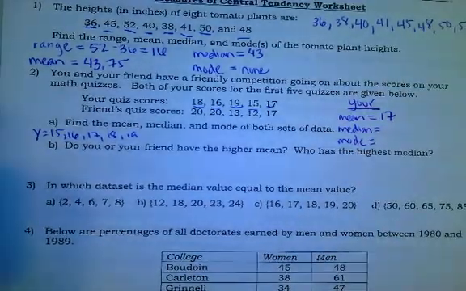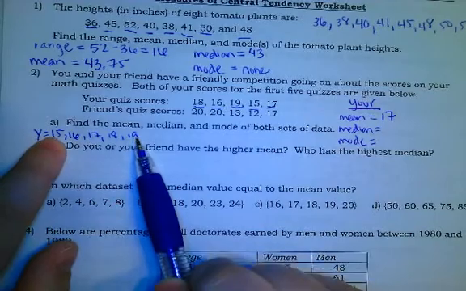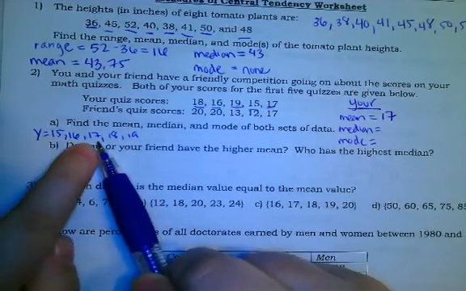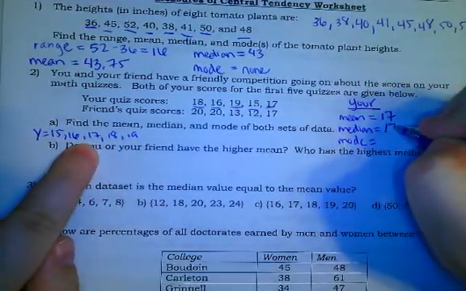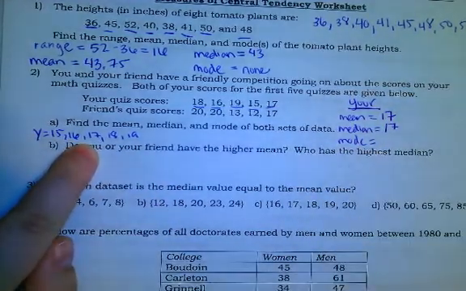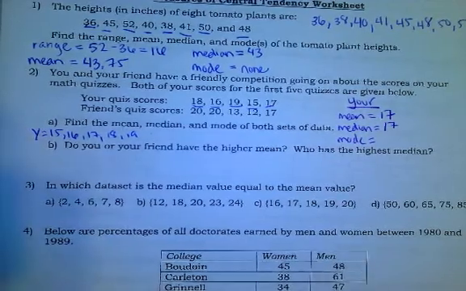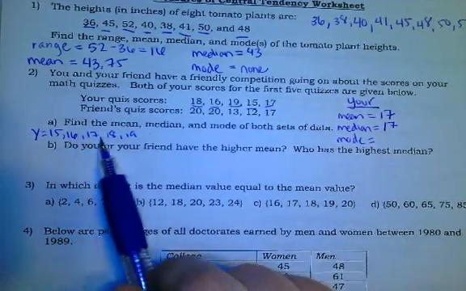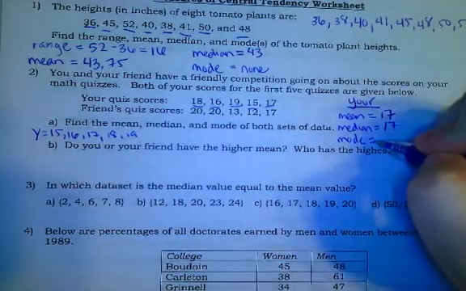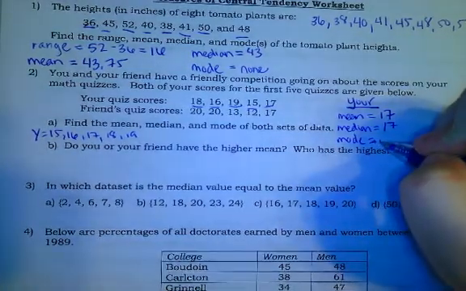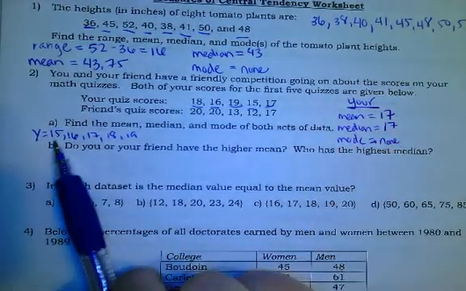Now we need to find our median. So we count 1, 2, and 17 is right in the middle, and our median is our middle number. So median, middle number. And then the mode. What is the most frequent number? Well, there isn't any for us because there's no number that's repeated.